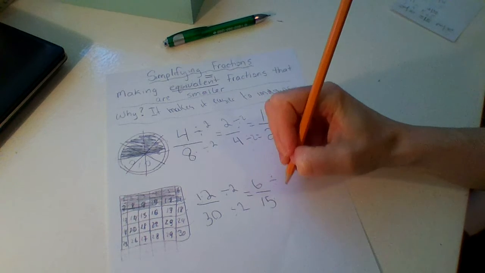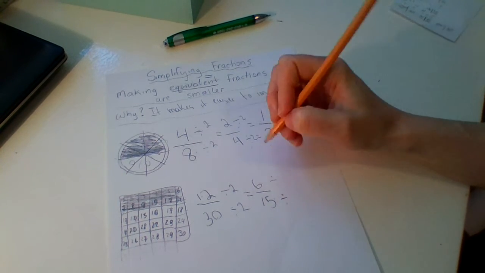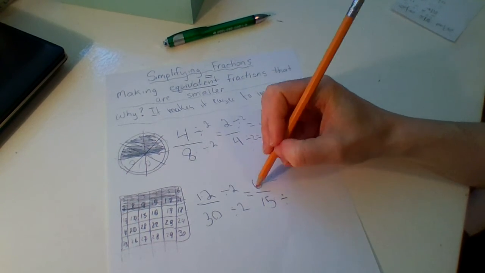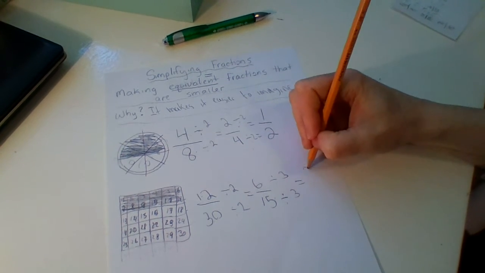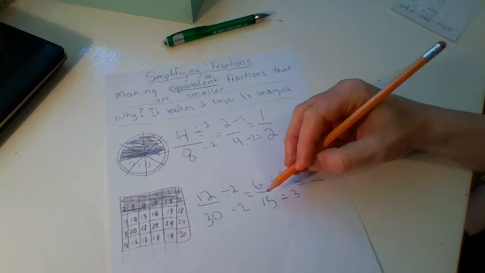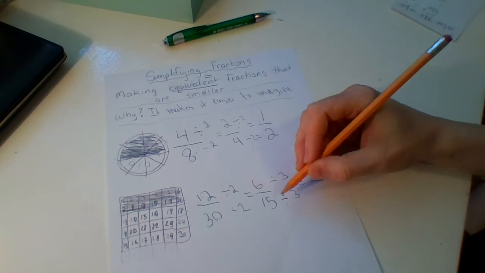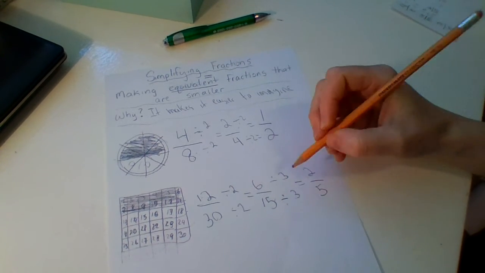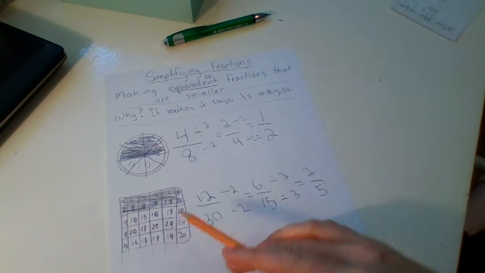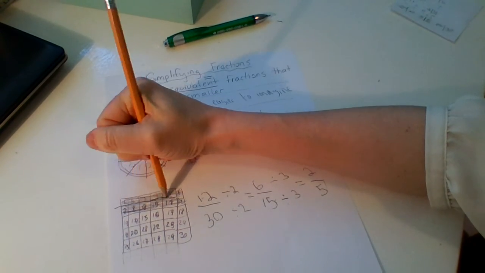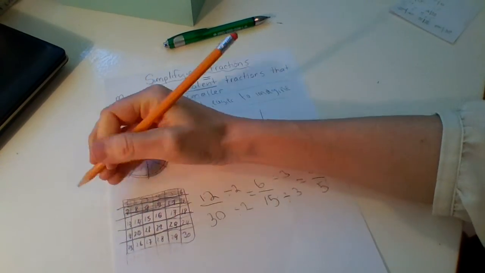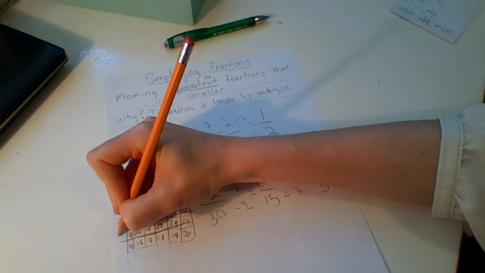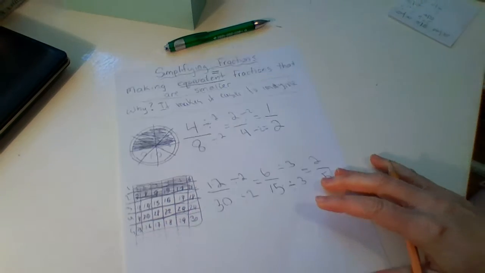This is where multiplication is important. We can divide it by 3. 6 divided by 3 is 2. And how many 3s go into 15? 5. So 2/5 is actually what this is. And we can see that it's an equivalent fraction in the simplest form, because if we divide this into 5 equal parts, there are 2 shaded in.